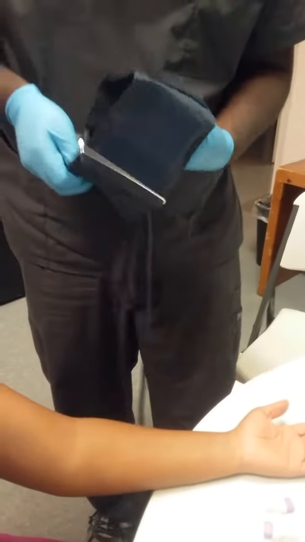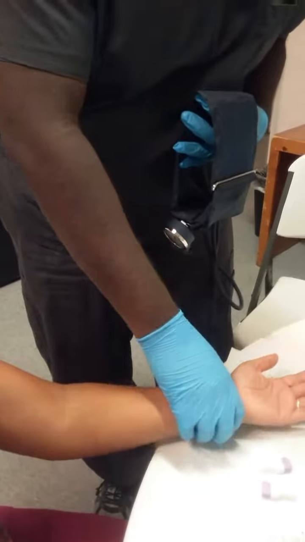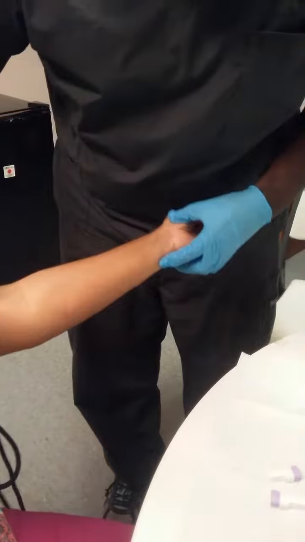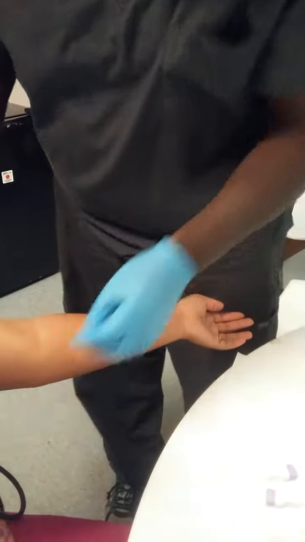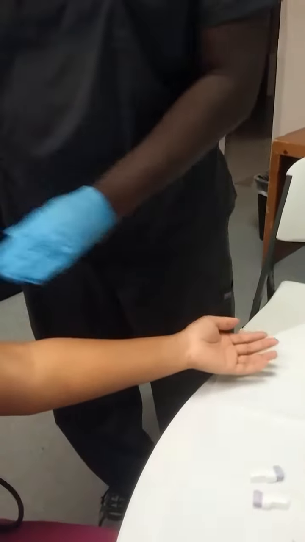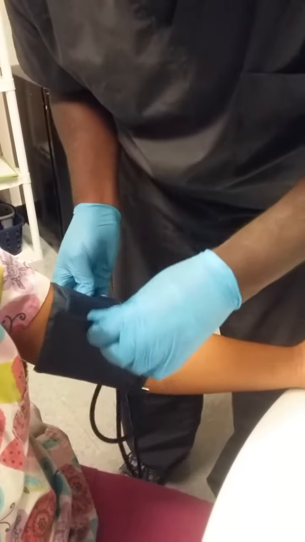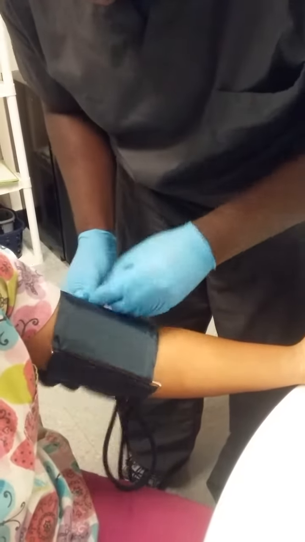So now that the region is disinfected, we apply our blood pressure cuff. We open it like so, readjust it. Take your arm, we slide it in. We put it on the anterior portion of the arm, or the palmar side, another name for it. Where's the flap? There's the flap. We close it down.